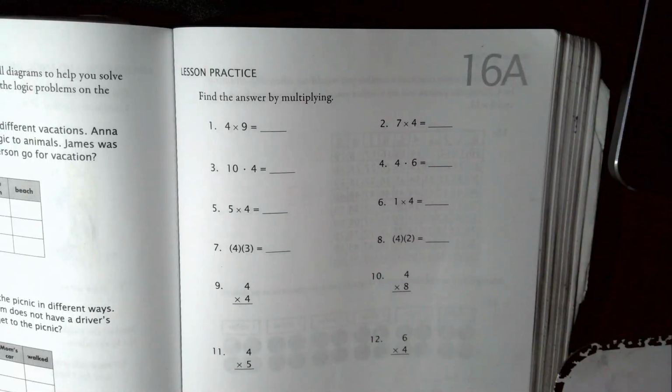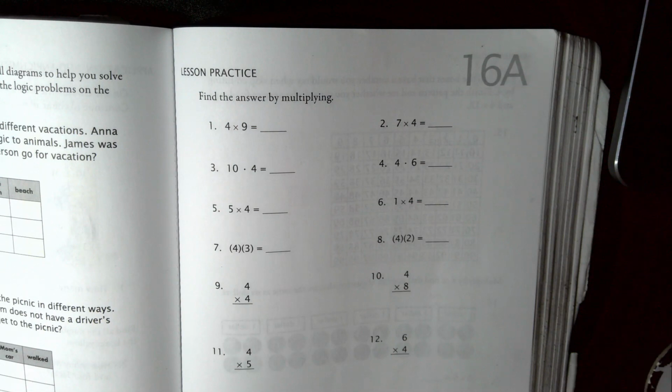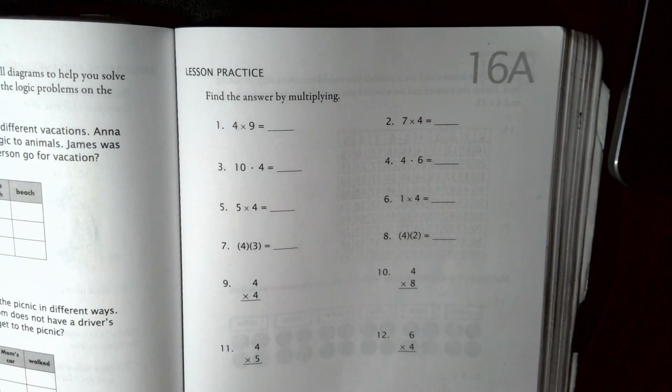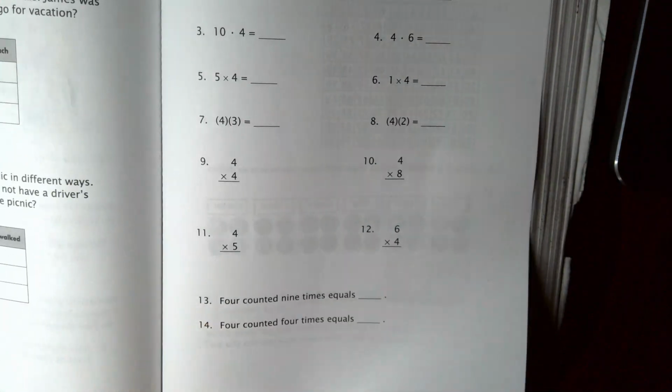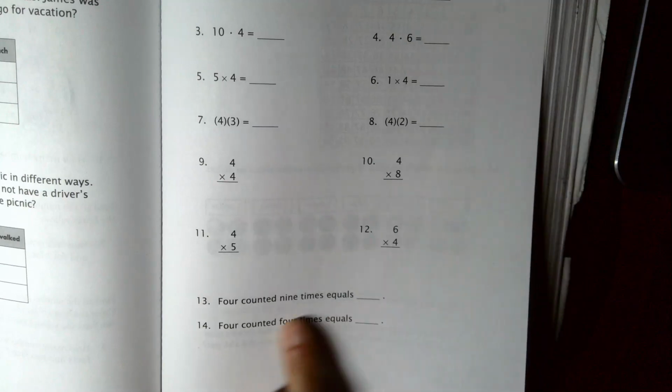With the fours in this chapter, chapter 16, we have a bunch of 4 times tables, multiplication facts here. We have 4 counted 9 times, which we've already reviewed here at the bottom. Okay, that just means to multiply: 4 times 9, 4 times 4.